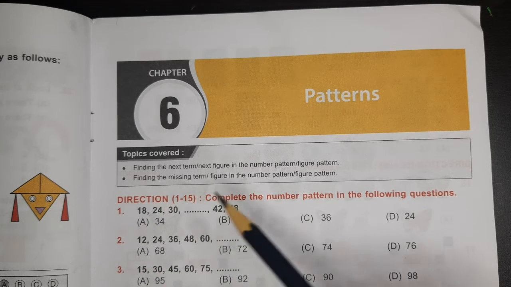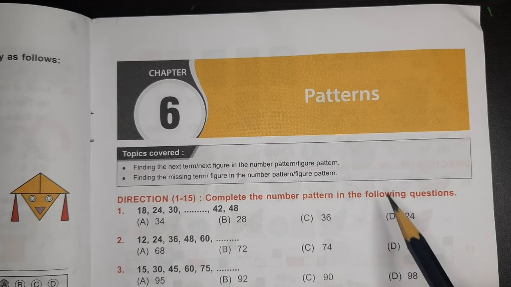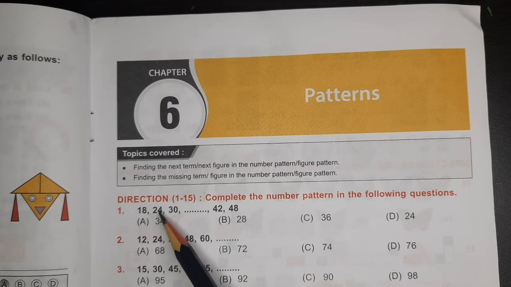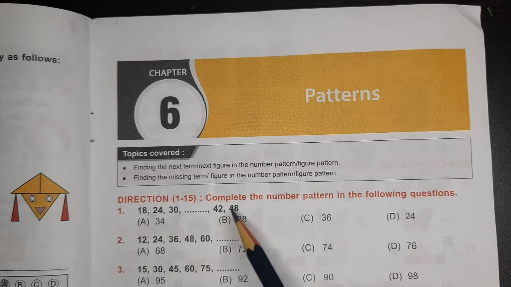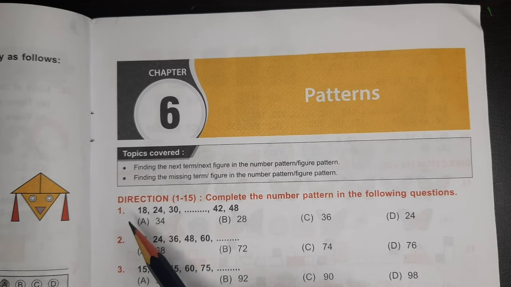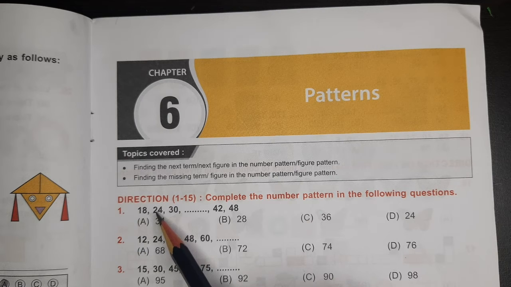Directions 1 to 15. Complete the number pattern in the following questions. Question number 1. You can see that the jump in this pattern is by 6. How can you find that out? The best way to find this out is to see what is the next number. You can see one is 18, the second number is 24. So you can do 24 minus 18, which is 6.